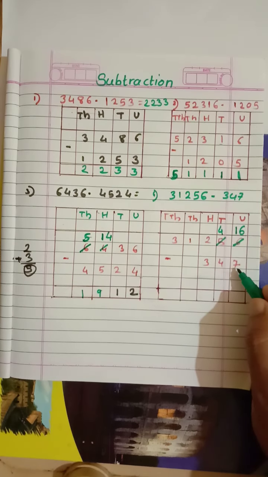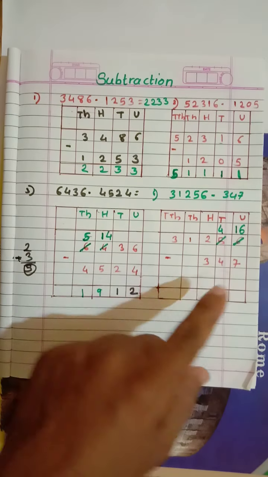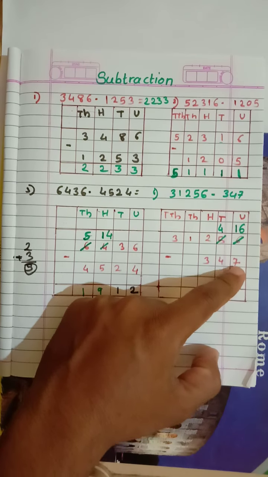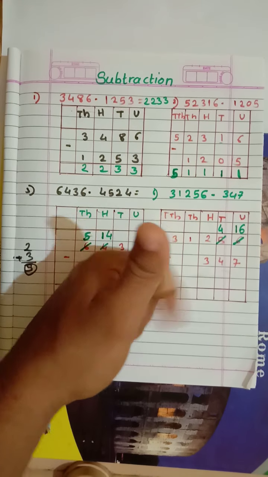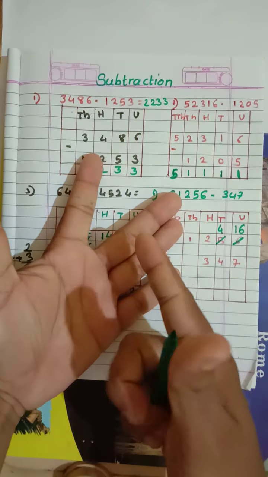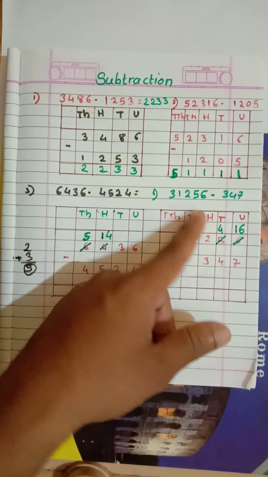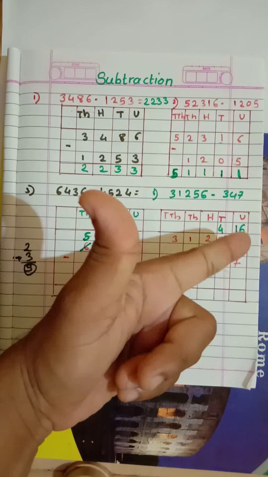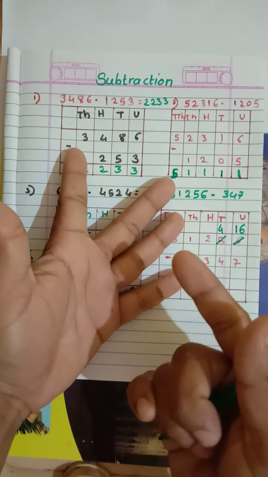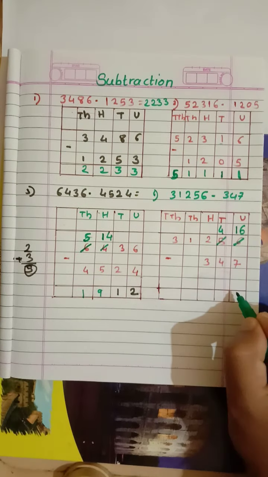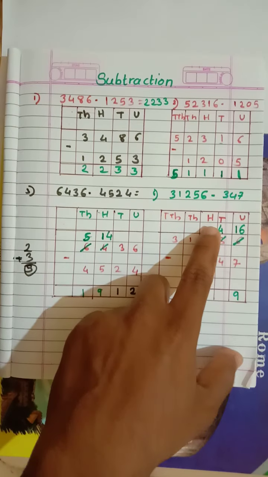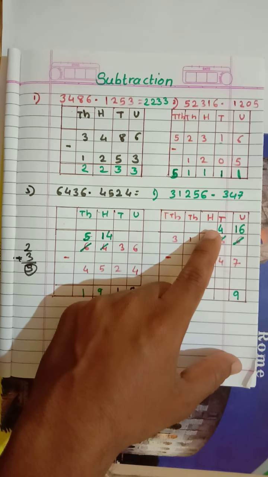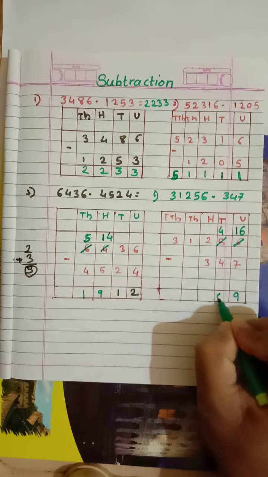And then 16 minus 7, subtraction by counting forward. After 7 till 16 you have to count, as it is a very easy way of subtraction. After 7: 8, 9, 10, 11, 12, 13, 14, 15, 16. Here just 9 fingers to be counted. Once again I will count if you are confused: 8, 9, 10, 11, 12, 13, 14, 15, 16. 9 fingers I have used. So here the answer is 9. Look at this number 4 and here also 4. Same number, possible. 4 minus 4 is equal to 0.